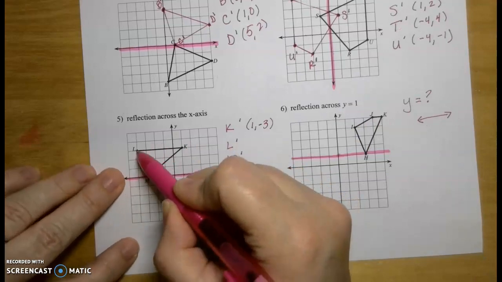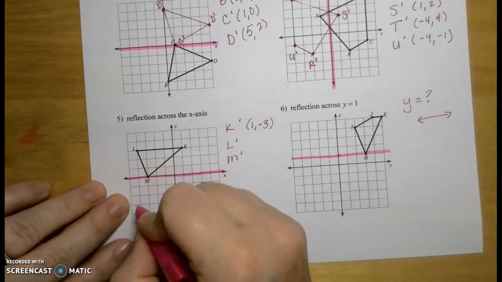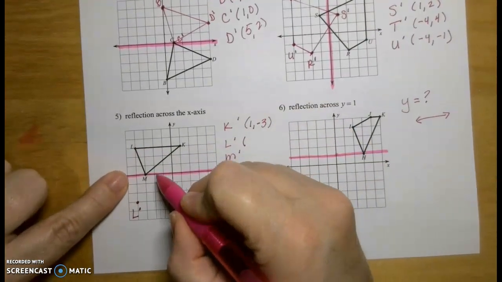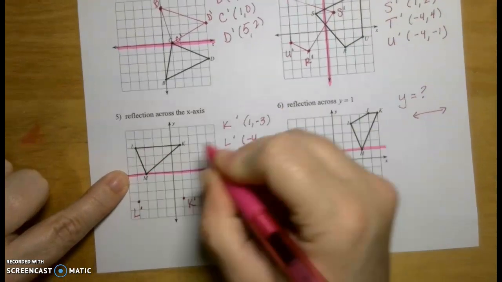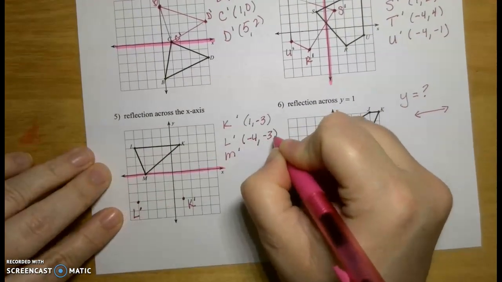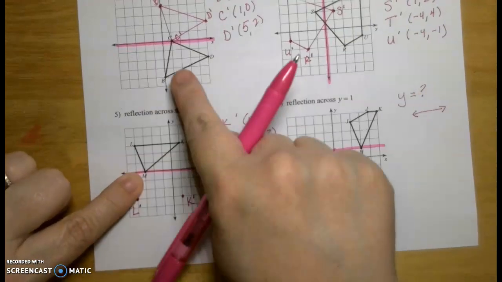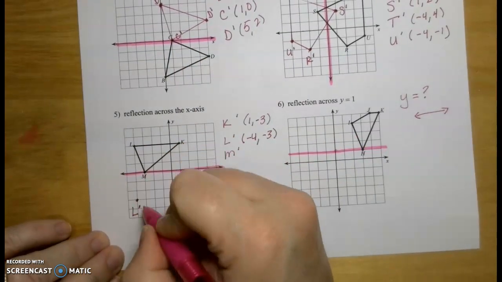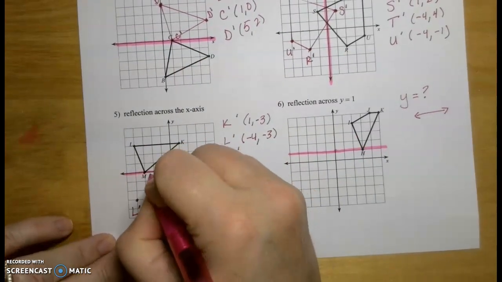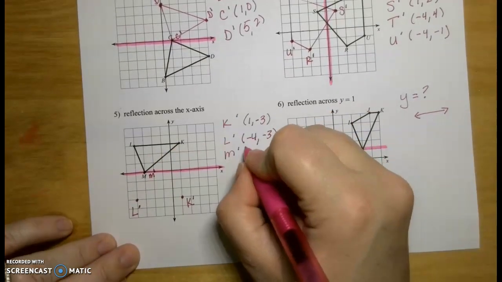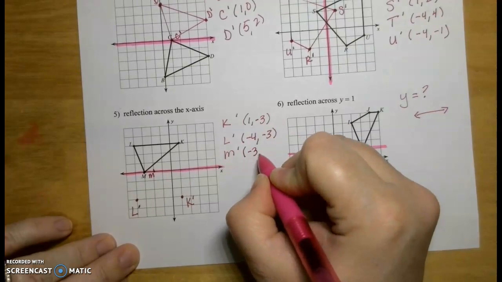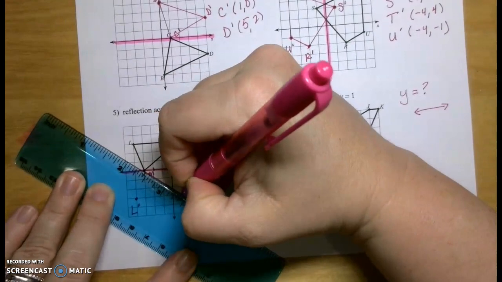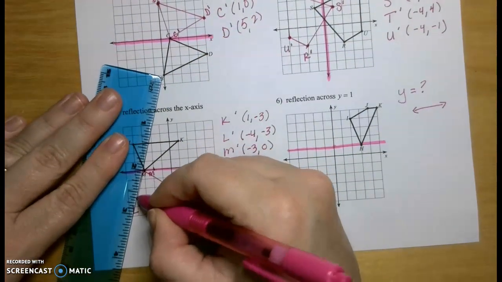L prime, well, L is 3 units above, so L prime is going to be 3 units below, which is the point 1, 2, 3, (-4, -3). And then M is the same situation we had going on up here. It's on the line. So it's 0 units up, therefore it's going to be 0 units down. So M prime is the exact same point as M, which is the point (-3, 0). Connect your dots, and we should have our reflection.